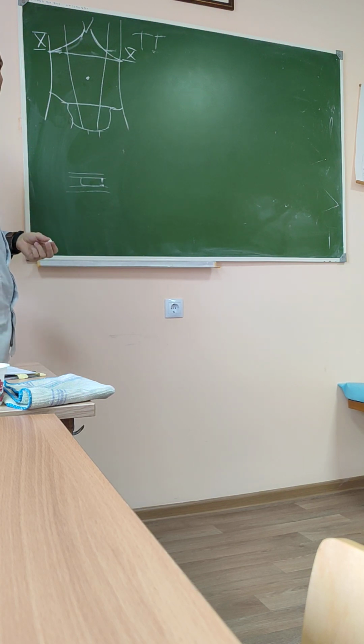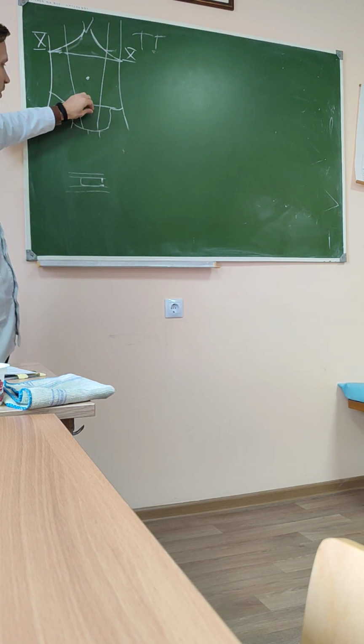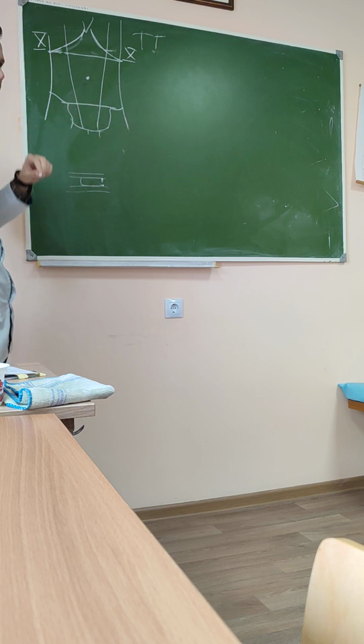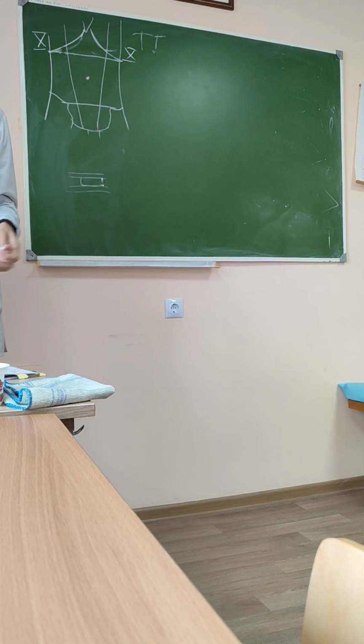Google doesn't know this answer. This one is the suprapubic region, and you studied it in anatomy lessons not too long ago. But when you are a doctor, can you forget anatomy? I don't think so.